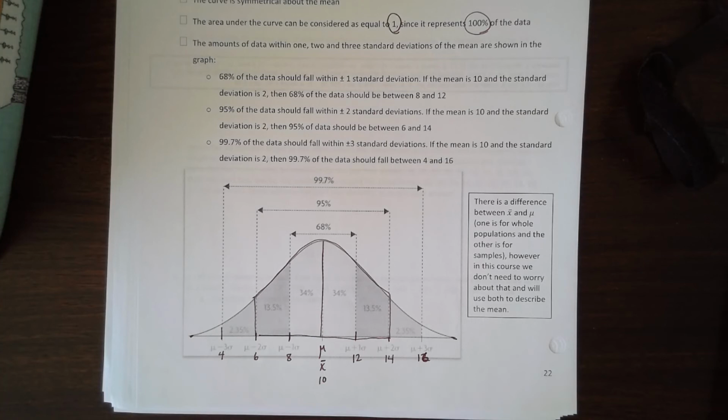So, I don't know, let's say shoe size. That's a terrible example, and I don't know if 16 is even a possible shoe size. Maybe it is. But just say the average was 10. Most people have between a size 8 and a size 12.